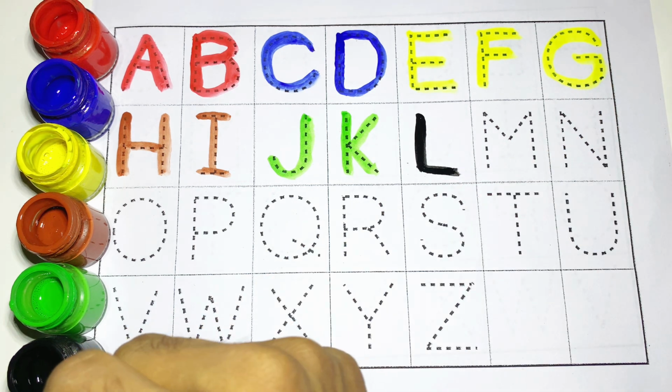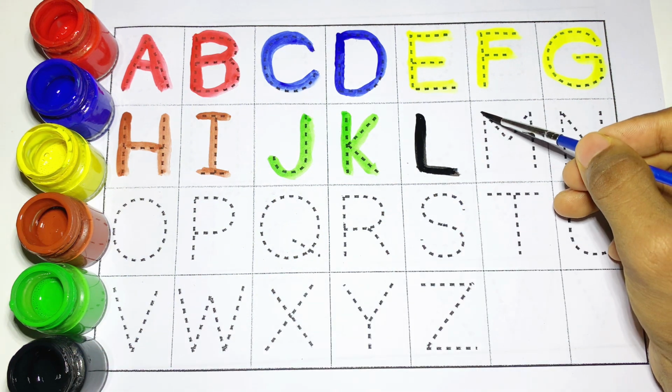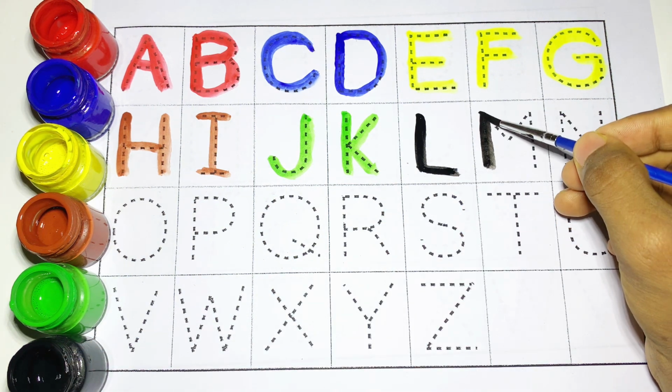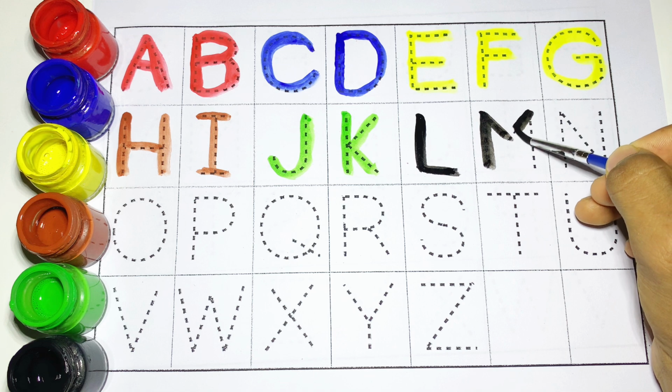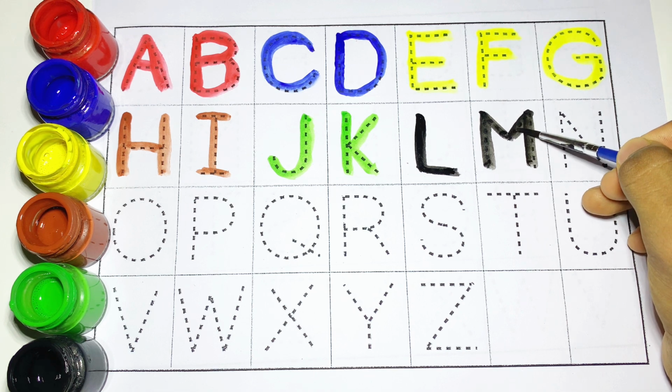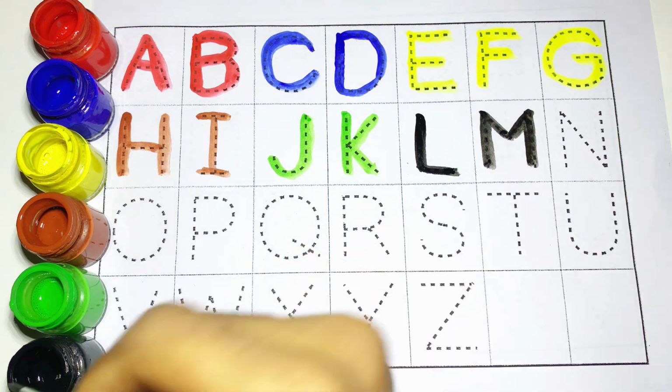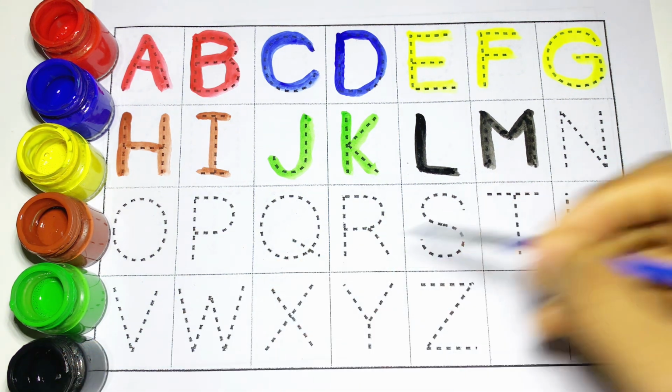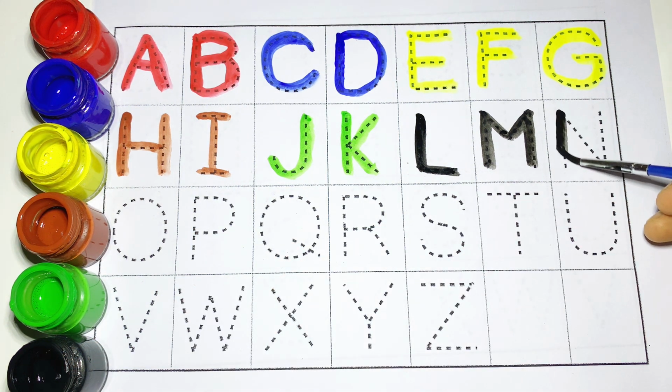Kids, again use black color and draw M. M for moon. The alphabets of M. Kids, again use black color and draw N. N for nest, N for nose. The alphabets of N.